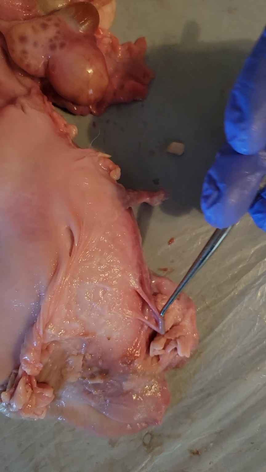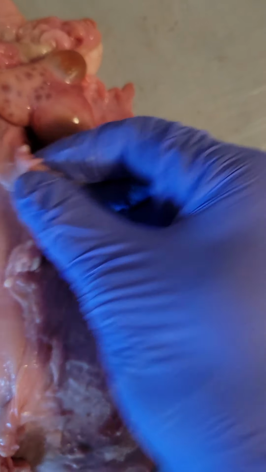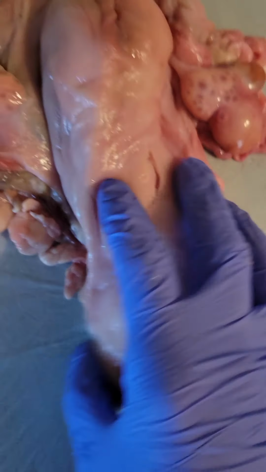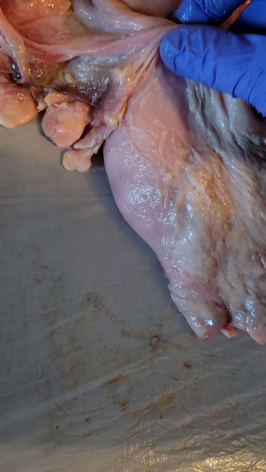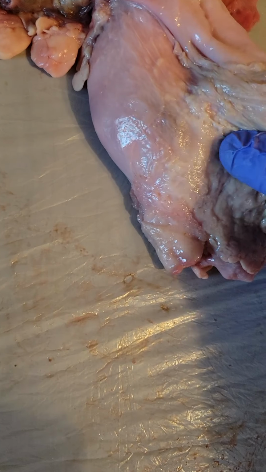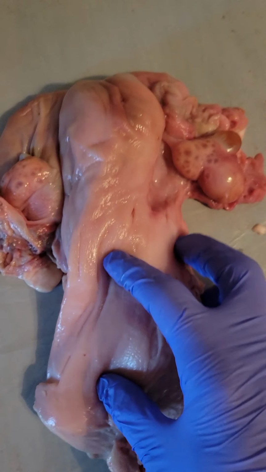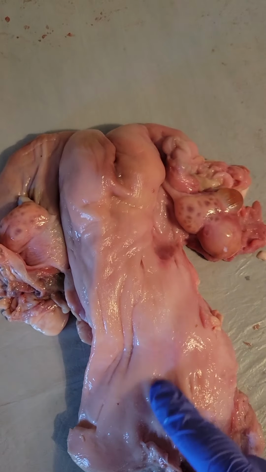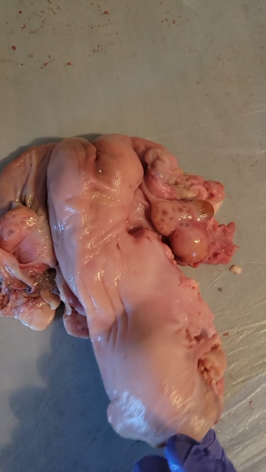We have that. And then I did not see any arteries, but they've got to be there because it needs blood. I will look when I cut it open again, or when I go to cut open the uterine horns and the uterine body.